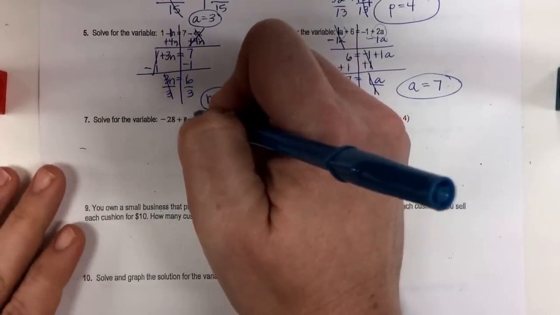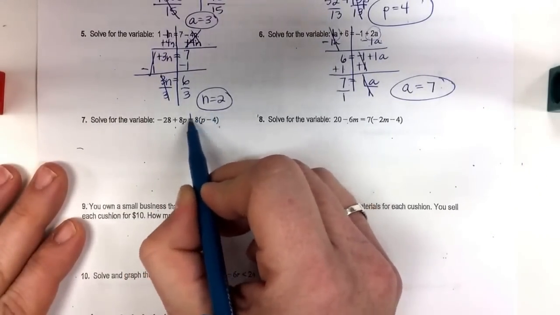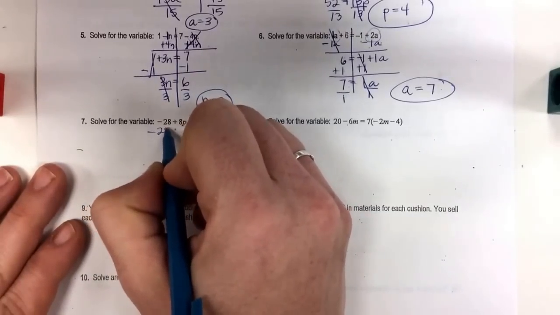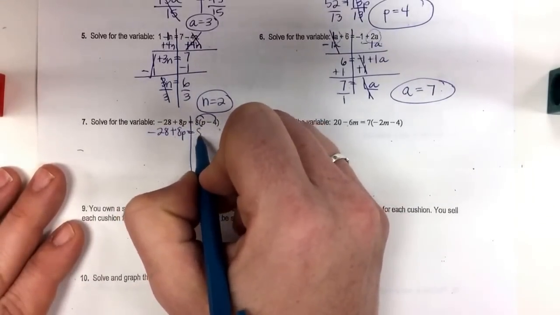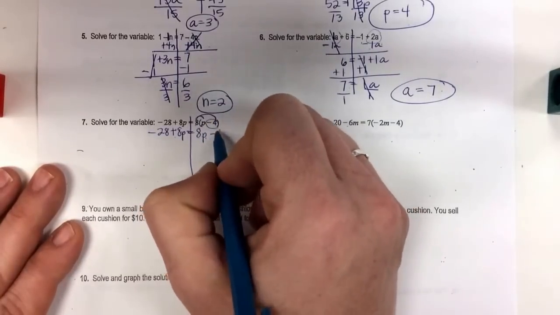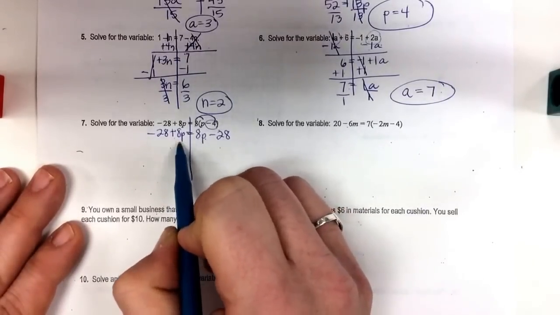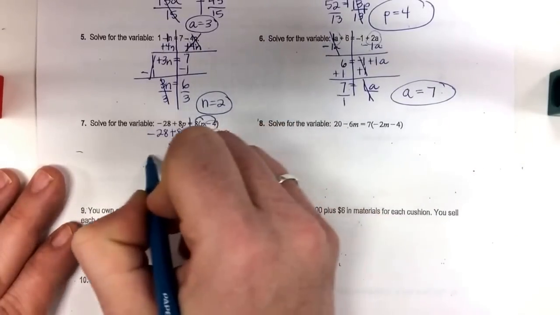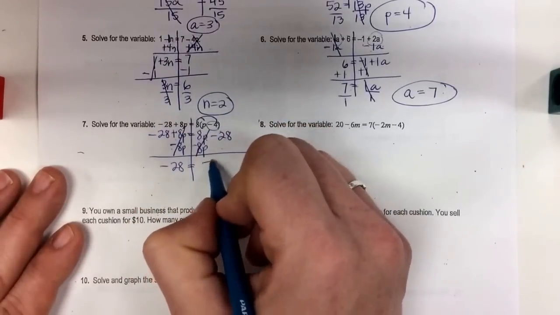Number 7, same concept again, because we have variables on both sides, however we have parentheses, so we need to get rid of our parentheses first. So distribute that value outside the parentheses. -28 plus 8p does not change on the left side, but on the right side I end up with 8p, 8 times p is 8p, and 8 times -4 is -28. I look at the two variables, which one's smaller? Well, they're the same, so it doesn't matter which one I move. The opposite of positive 8p is minus 8p. I'm left with negative 28 on the left side and negative 28 on the right side.